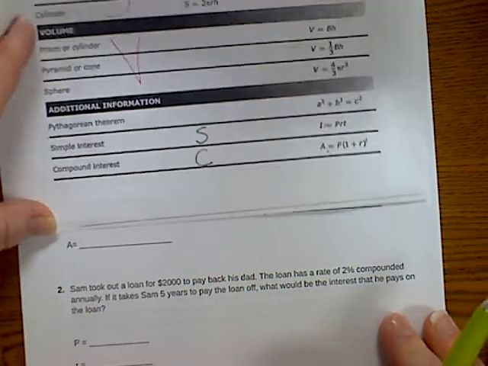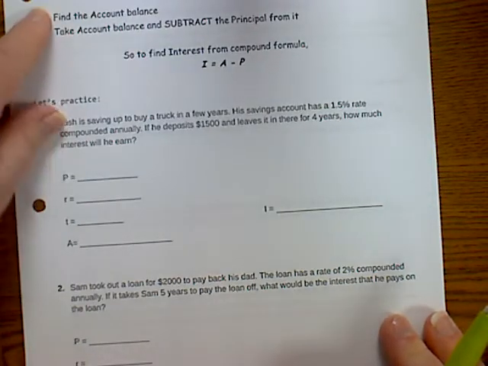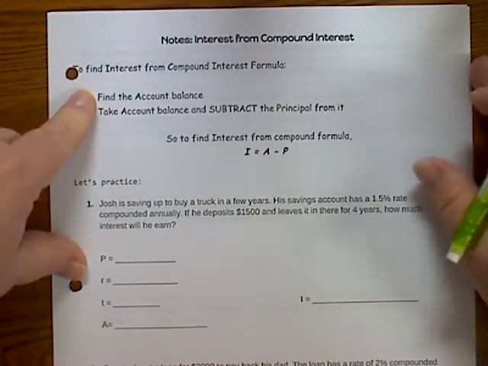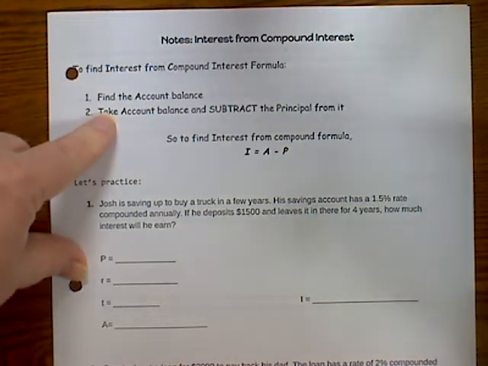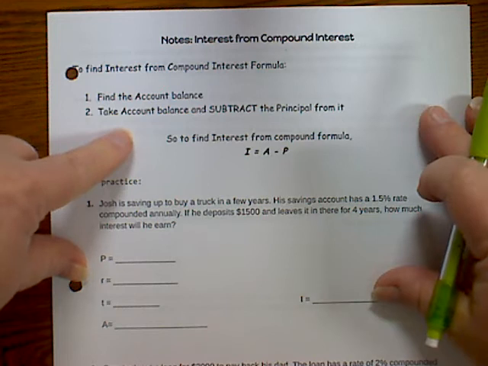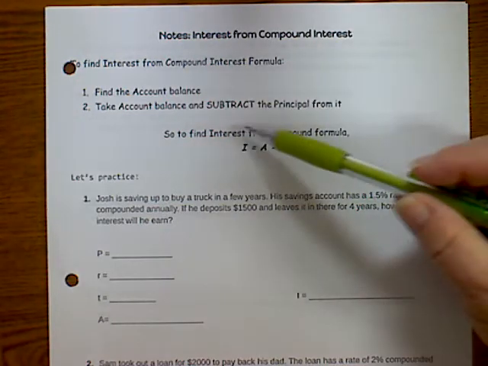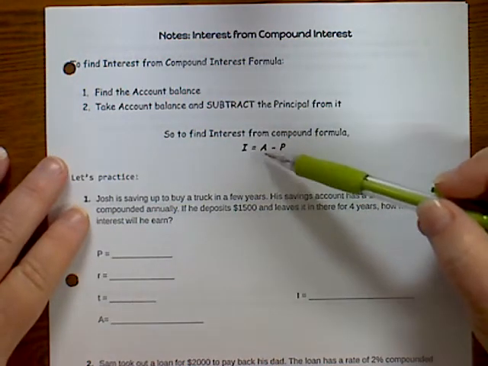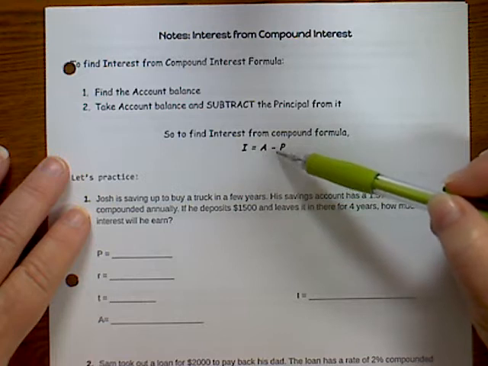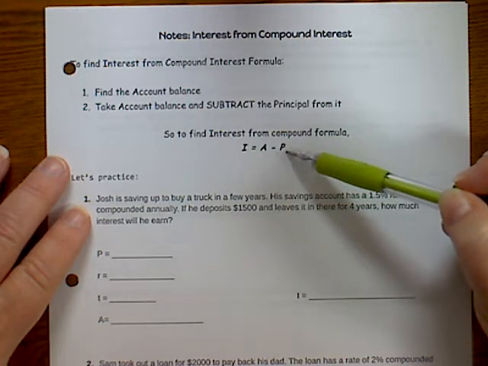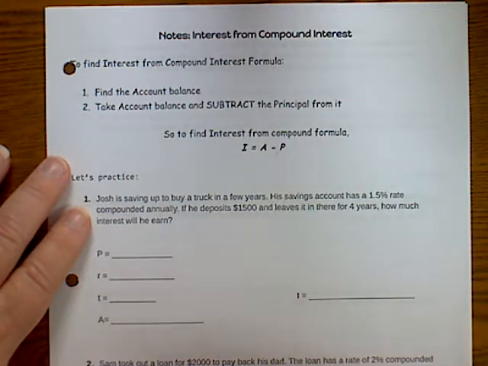So with that being said, to find the interest from the compound interest formula, find the account balance, which means you're just going to solve the formula. Then take the account balance and subtract the principal from it. So to find interest, you're going to do account balance minus principal. Now this is only for compound because remember, with simple, you're already solving for interest.